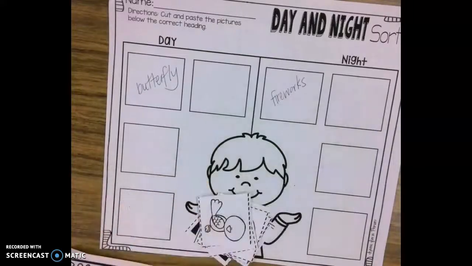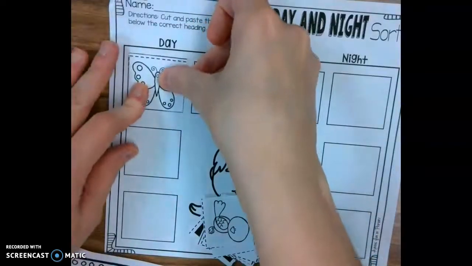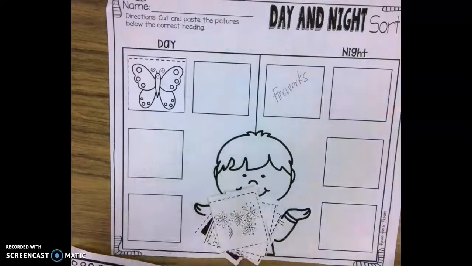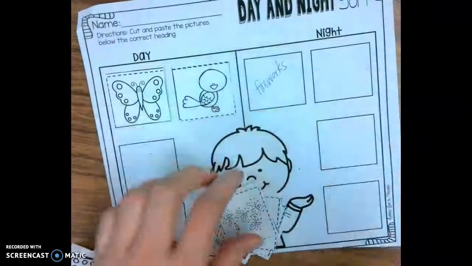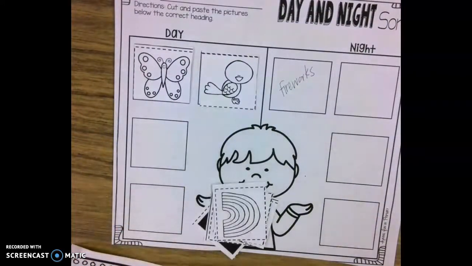So, butterfly during the day. And you are welcome to color these. I hope you do color them. I'm not coloring them right this minute because I have lots of videos to make. Okay, when do we see our bird? That would be during the day as well. My glue is having a hard time. There we go. Okay, so I put my bird right there. Okay, remember these are fireworks. We see fireworks at nighttime.